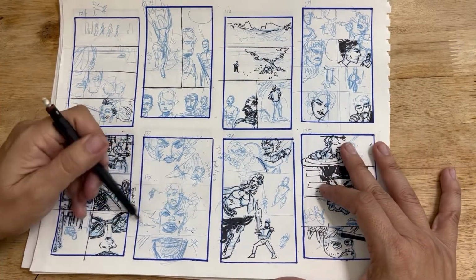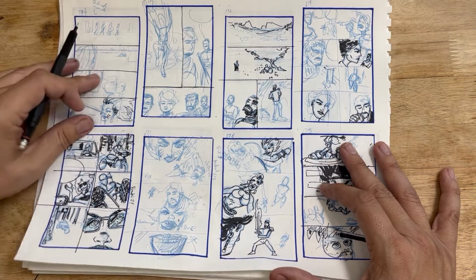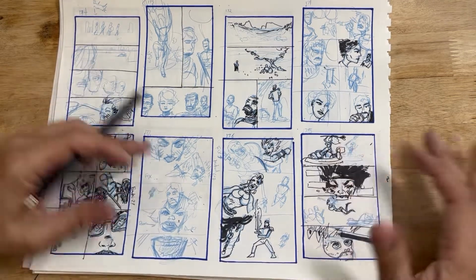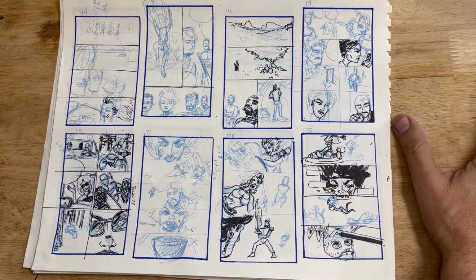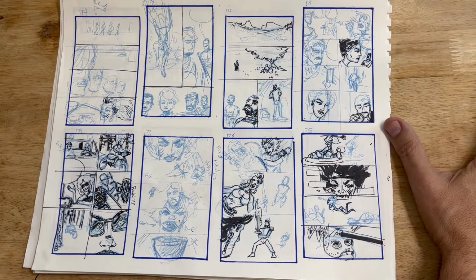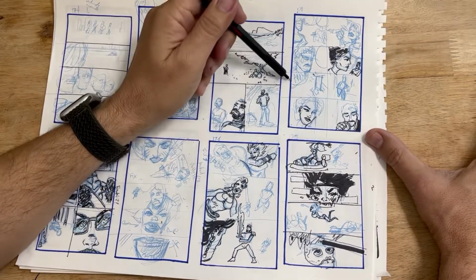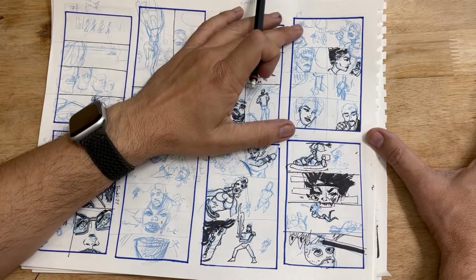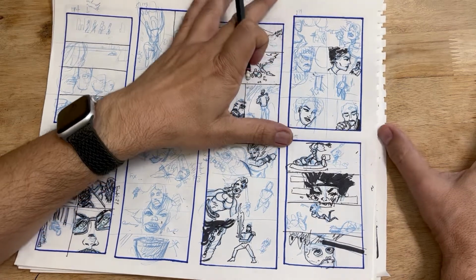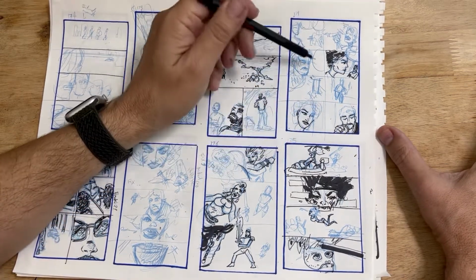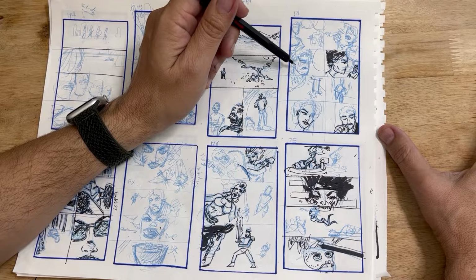I should ink some of this stuff here. But I don't know. I'll let you guys know what I do. I probably will do a little bit of both and see how it goes. I know that if I put this in digitally as a layer, I change the opacity to about 30% and then I just start drawing on top of it, I can do it pretty quick.